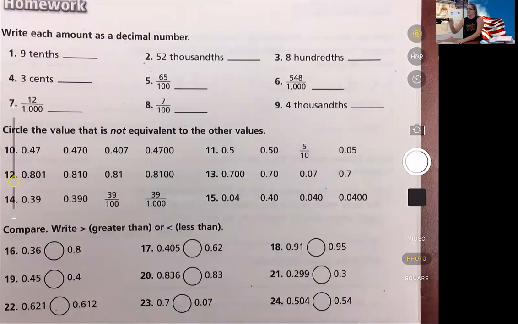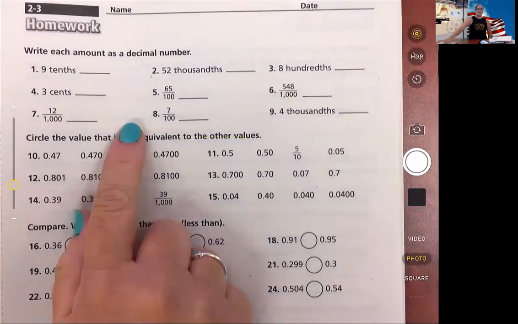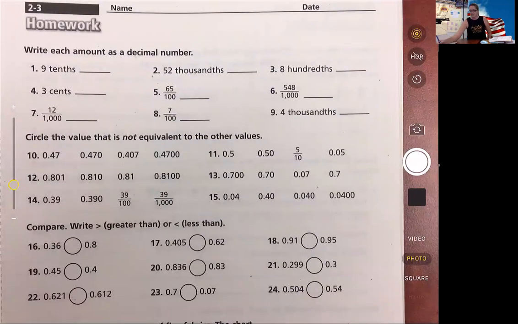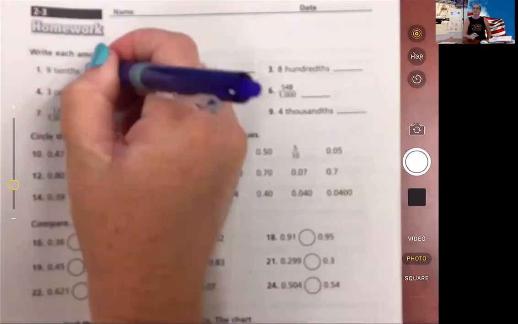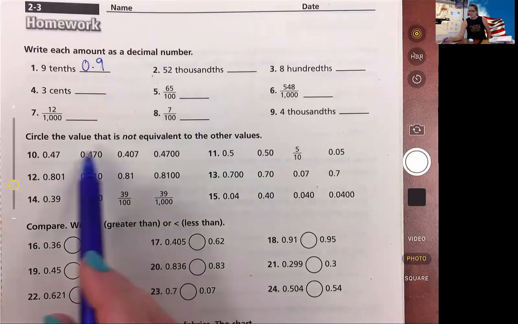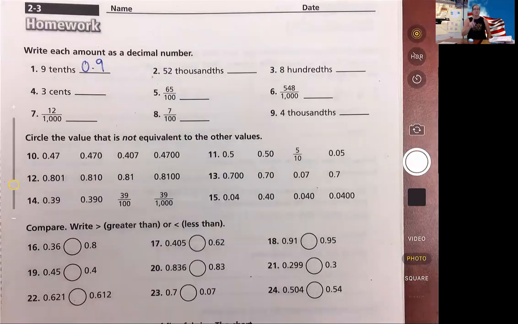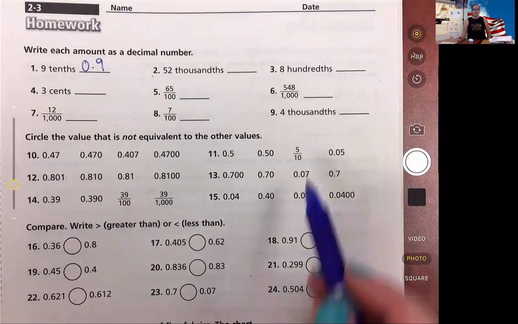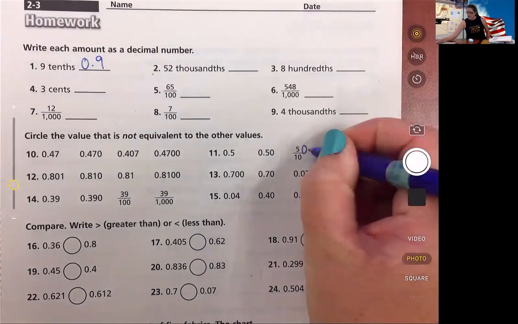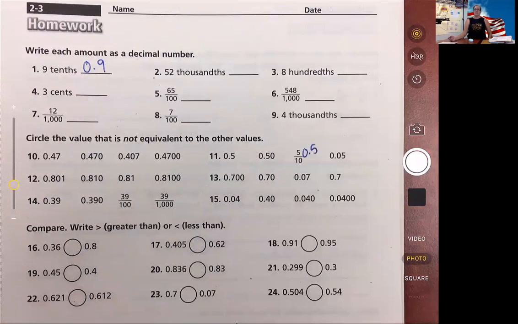So the top part, you're just writing each amount as a decimal. This is what we've been doing the past couple days. So it would be like 9 tenths. You're writing it as a decimal, okay? The next section, circle the value that is not equivalent to the others. Don't get fooled by the ones that are written as fractions. I would even take that fraction and write it as a decimal just so I can easily compare.